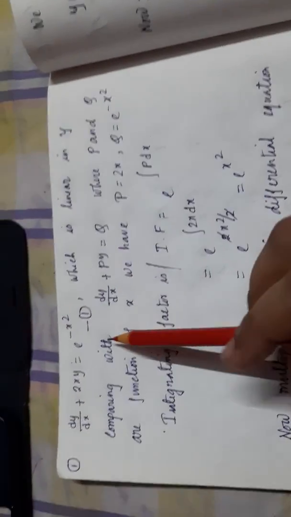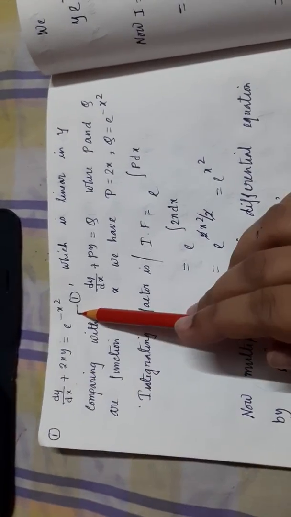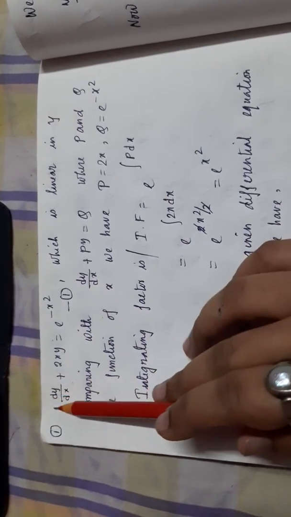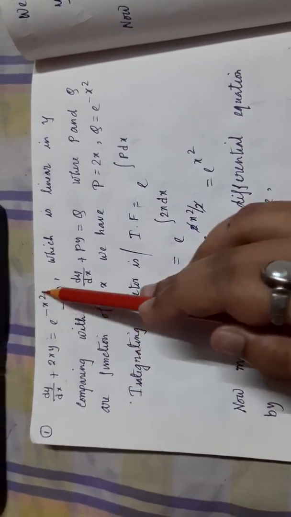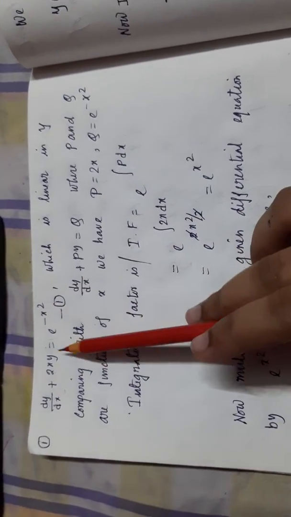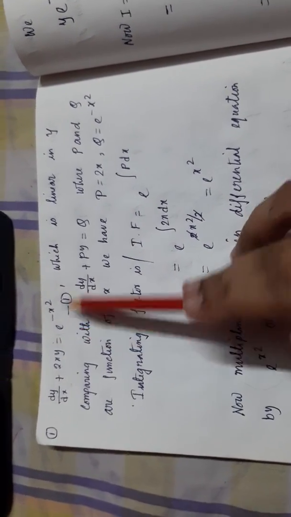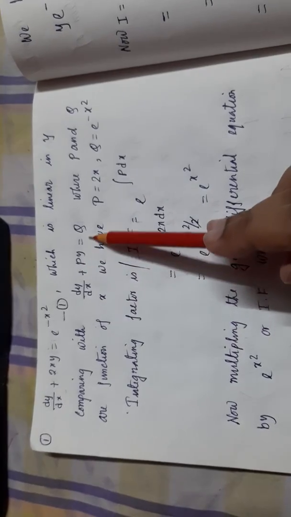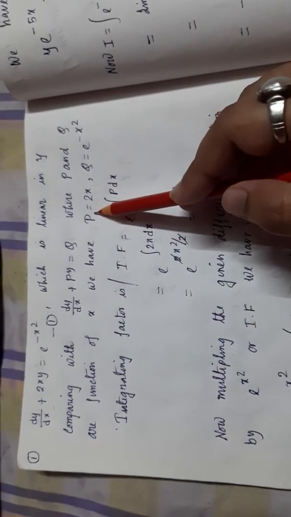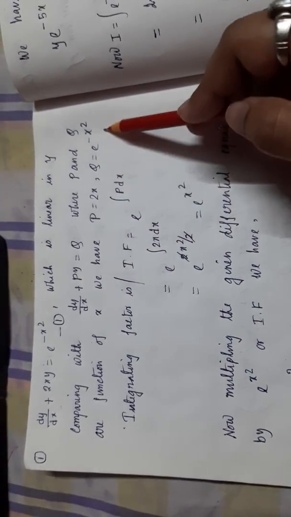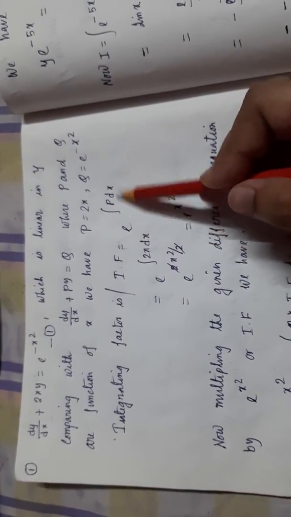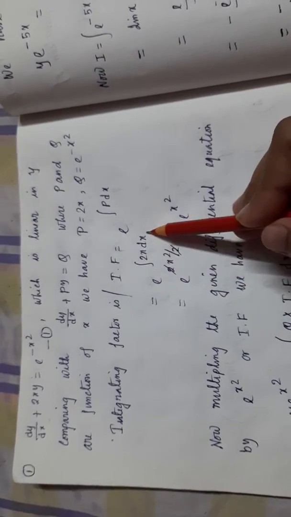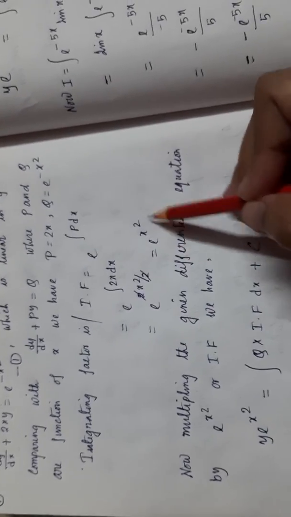In a similar way, we can solve this differential equation. See, this is dy/dx plus some function of x into y equals another function of x. So we can compare this differential equation with dy/dx plus py equals q, and we have p equals 2x, q equals this. So we can calculate the integrating factor, that is e to the power integration p dx. So e to the power integration 2x dx, so e to the power x square.